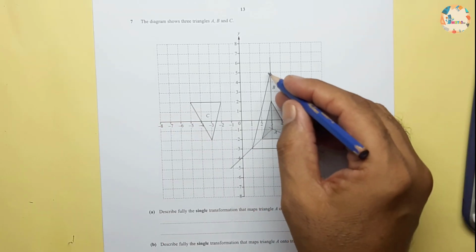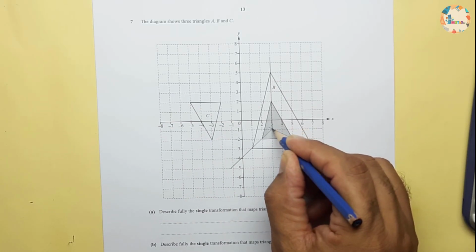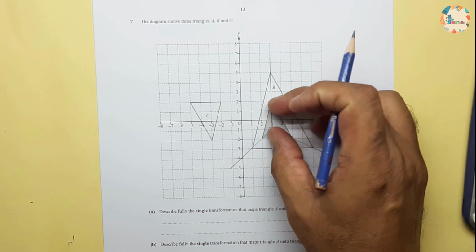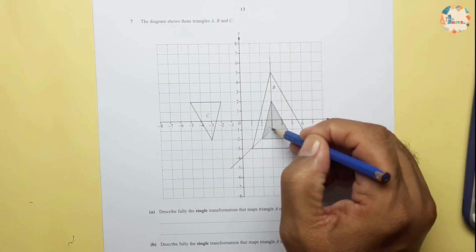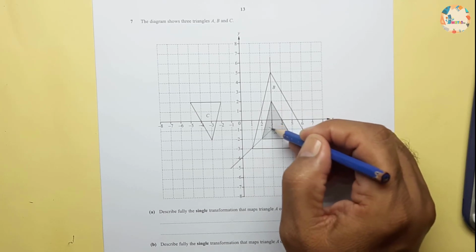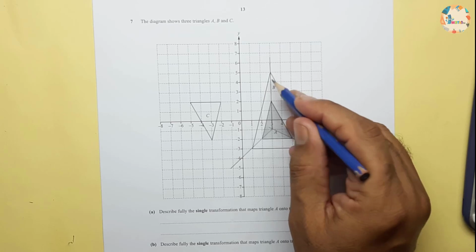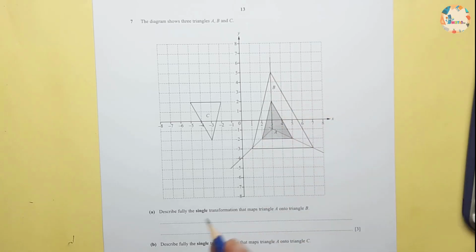So all these 3 lines are matching at this point, which is 3 and -1. So center of enlargement, this is enlarged, and for this one from center, if you check, this is 1, 2, 3 units, but the bigger triangle is 1, 2, 3, 4, 5, 6 units. So this outer one is double the smaller one. So it is enlargement.